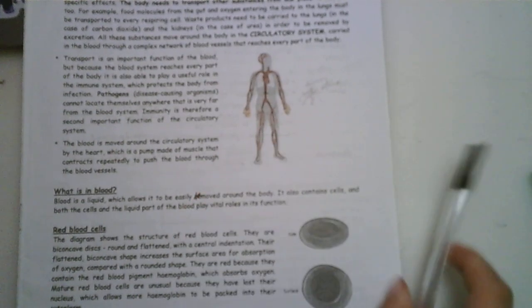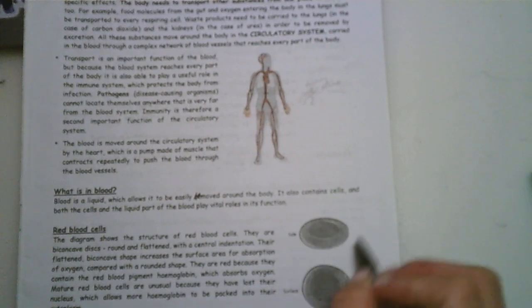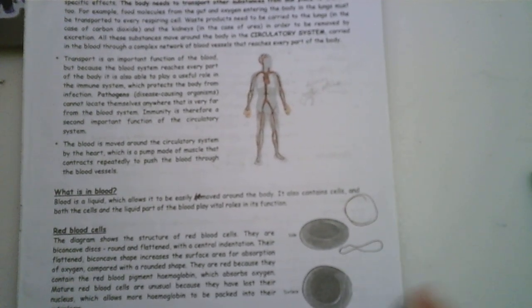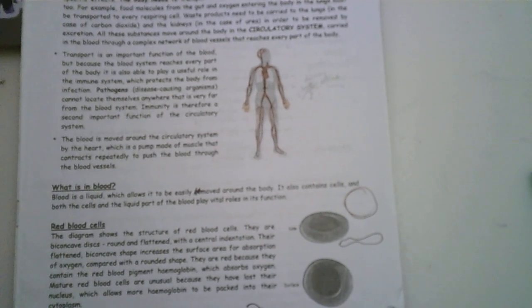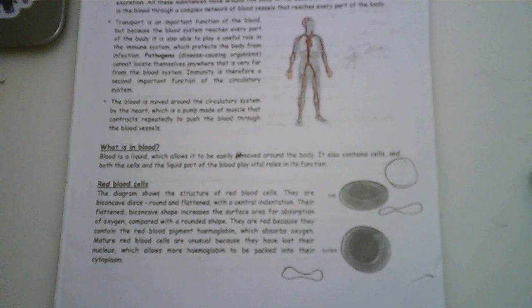It also contains cells, and both the cells and the liquid part of the blood play vital roles in its function. There are red blood cells, which have a biconcave disc shape, which means it's round if you view it from that direction, but if you view it from the side, it has a dip in the middle, instead of just a random shape, and that increases the surface area for absorption of oxygen.